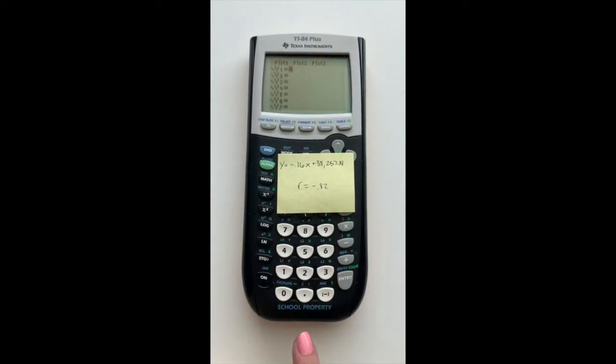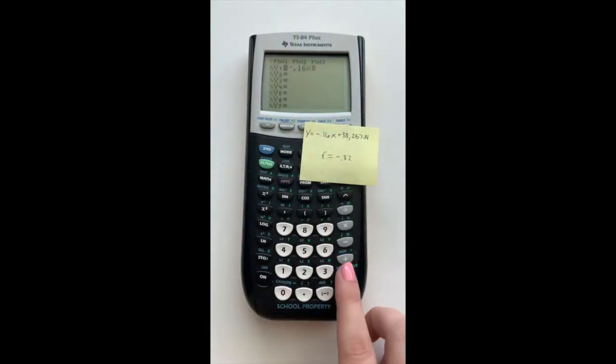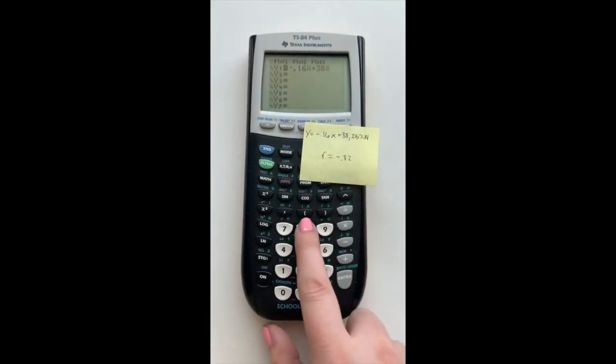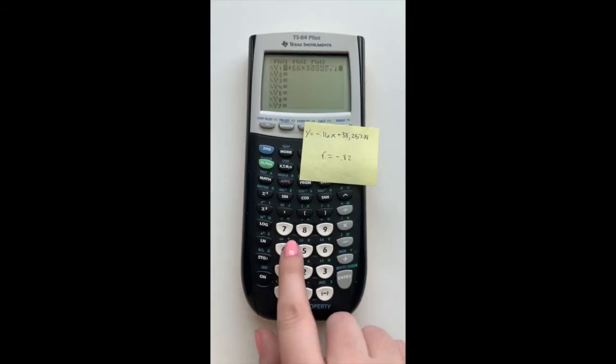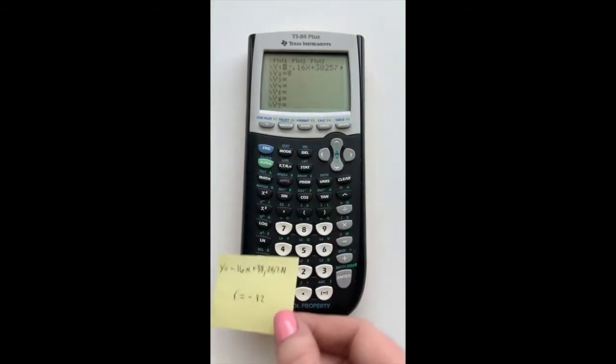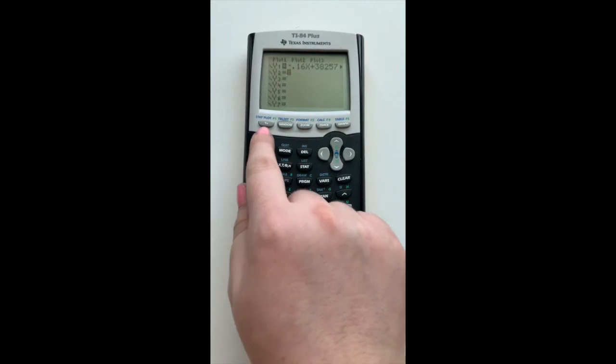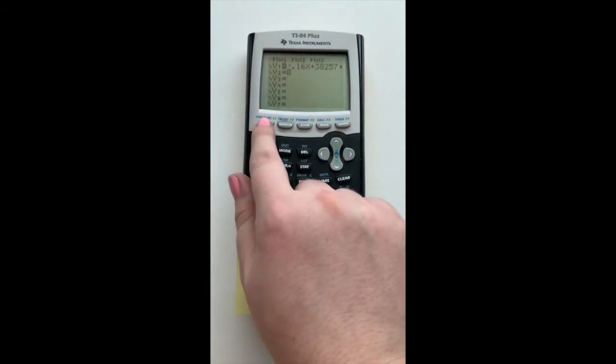I'm going to start by putting my regression line in. So I have negative 0.16x, and I covered my x up here, plus 38,257.14, and that's my linear regression line. To get to my plots, I'm going to hit Second, and right above the Y equals it says Stat Plot.